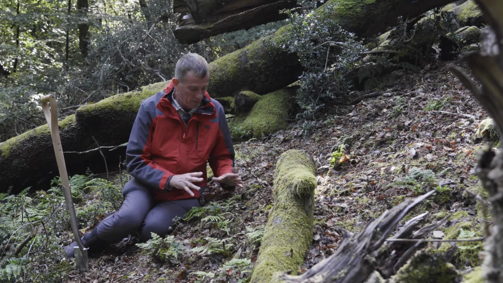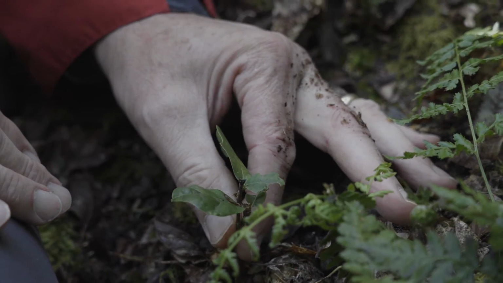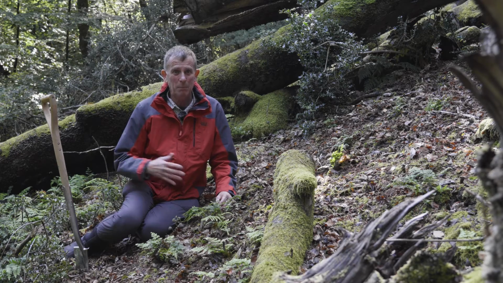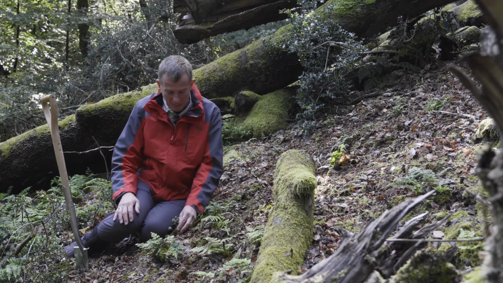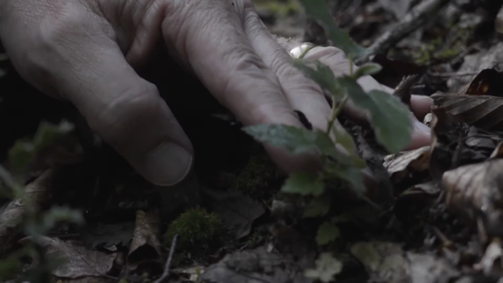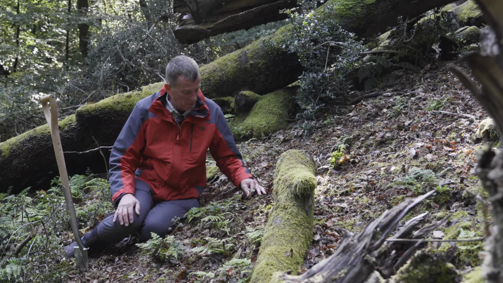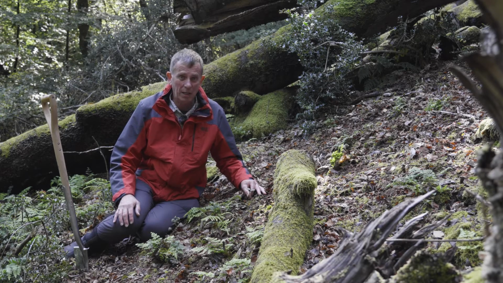But the problem here is that although we've got this really nice oak seedling here, and it would be great if this was able to grow on to maturity, there's a heavily browsed birch seedling here as well. There's another very small birch seedling here as well.